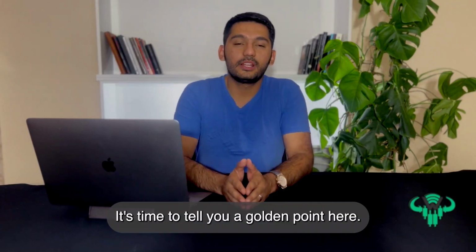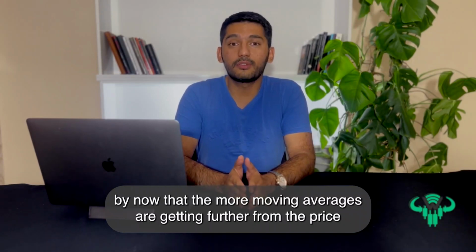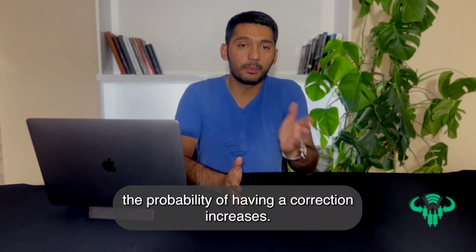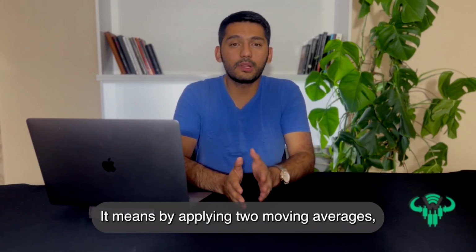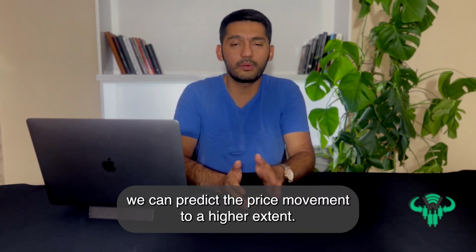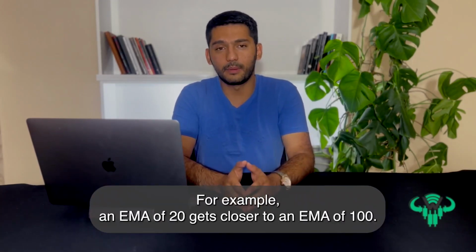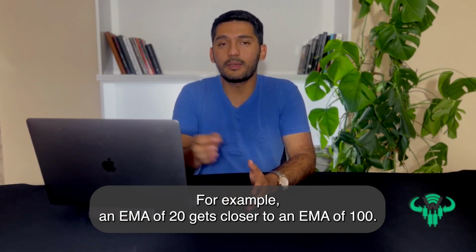It's time to tell you a golden point here. You may have also realized by now that the more the moving averages are getting further from the price, the probability of having a correction increases. It means by applying two moving averages, we can predict the price movement to a higher extent. For example, an EMA of 20 gets closer to an EMA of 100.